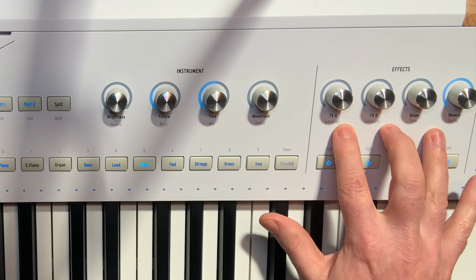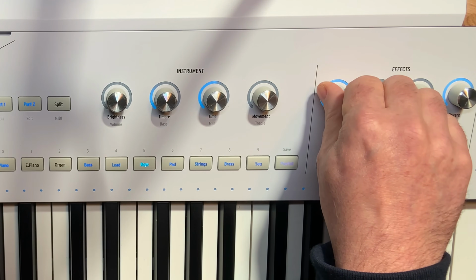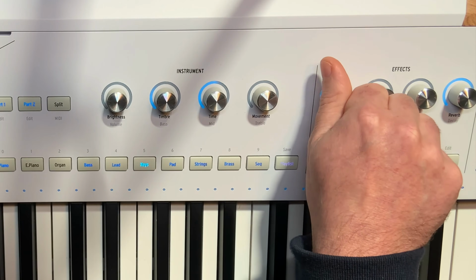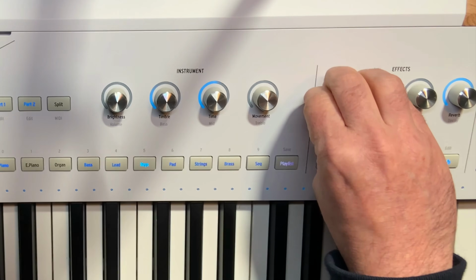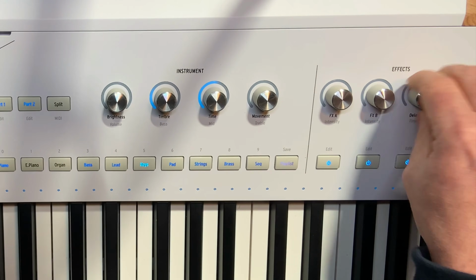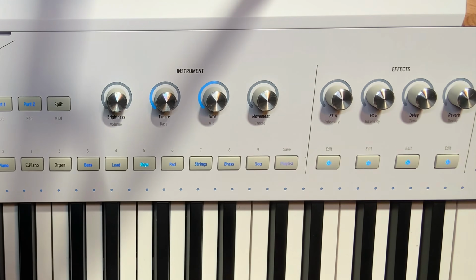I'm going to have a look at the effects. So by turning up effects A, we'll get more of the effect. This is a chorus effect that's on it. I'll actually turn off all the effects so we can more clearly hear what's going on.